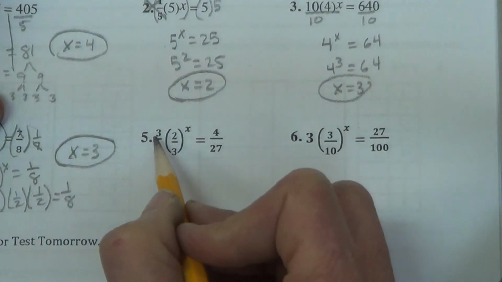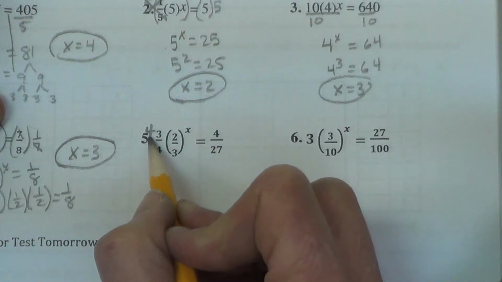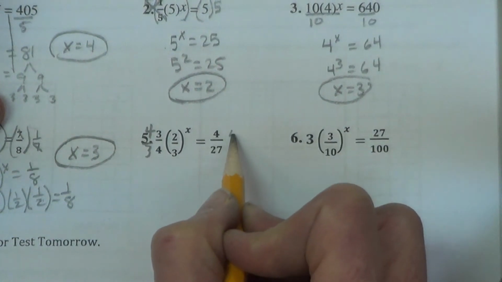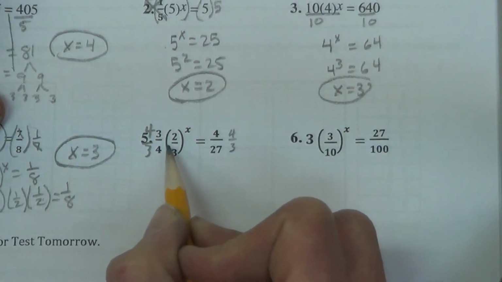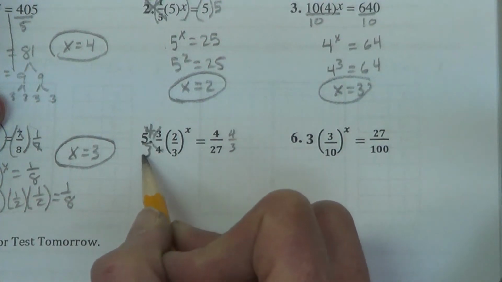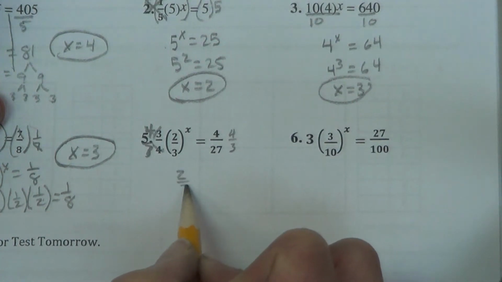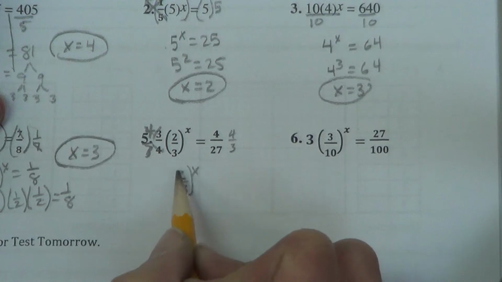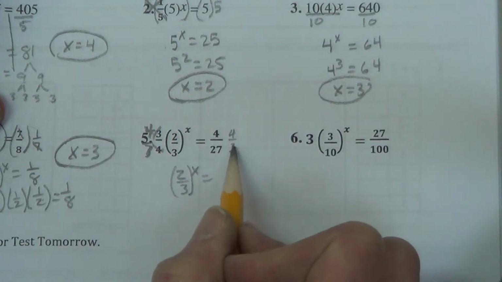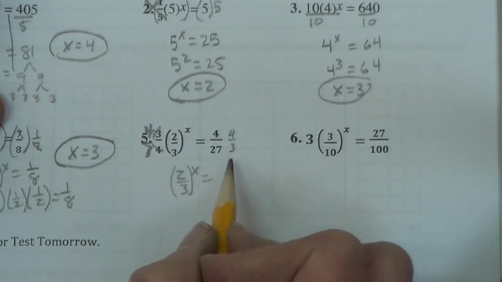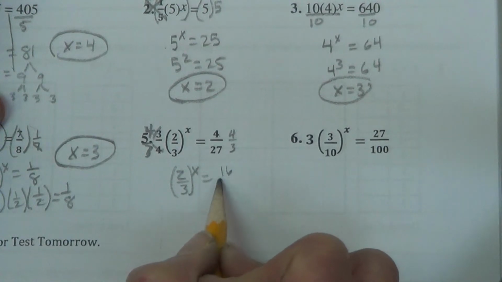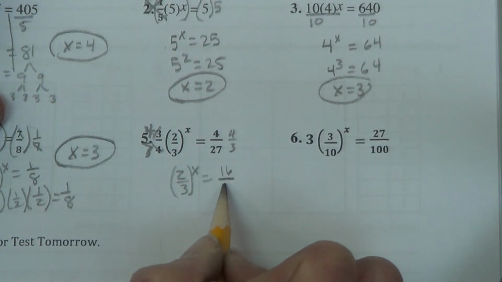Next one, we multiply by 4/3 to get rid of that. Multiply each side by 4/3. That will reduce. We get 2/3 to the x equals 4 times 4 is 16. And 27 times 3 is 81.